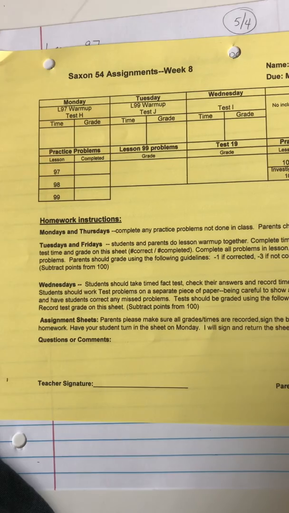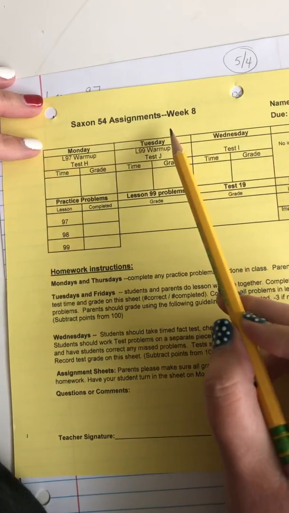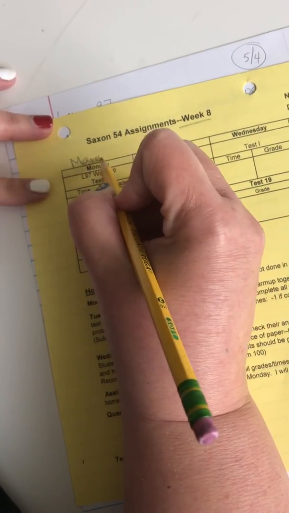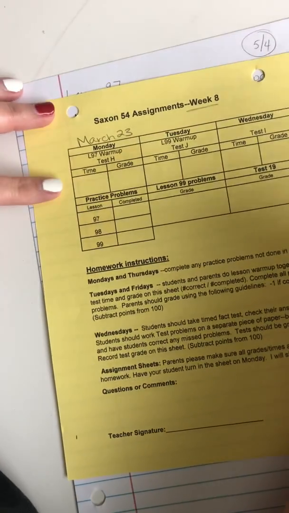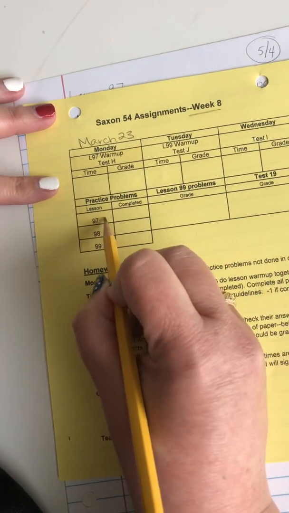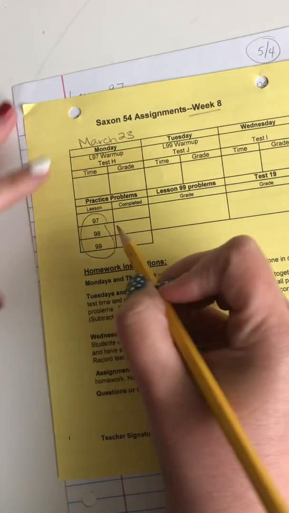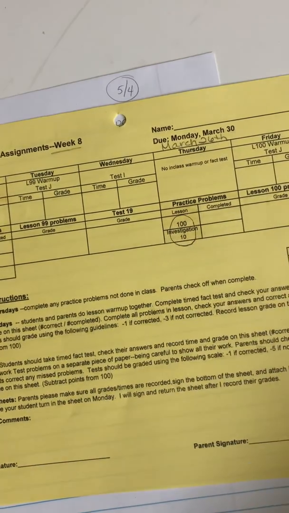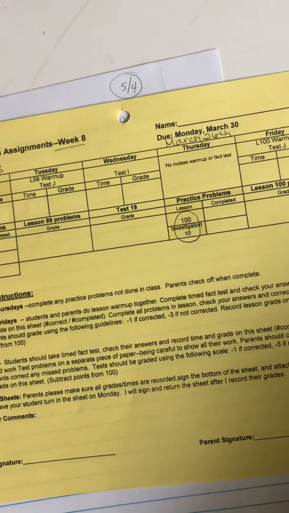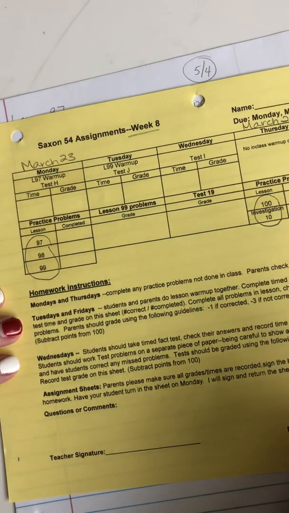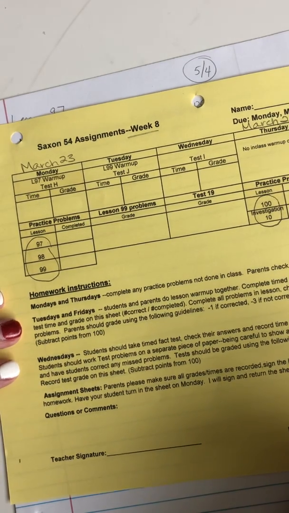I'm going to do a video for each of the lessons. We're starting with week 8. This is the week that starts Monday, March 23rd, and then March 24th, 25th, and March 26th. So I'll be doing a video for lessons 97, 98, and 99. And I'll also be doing a video for lesson 100 and investigation 10. I'm going to do a video for each individual lesson. So this video will be for lesson 97.